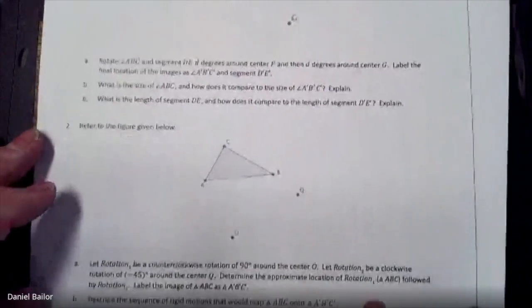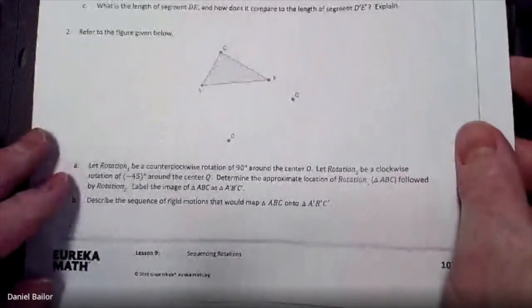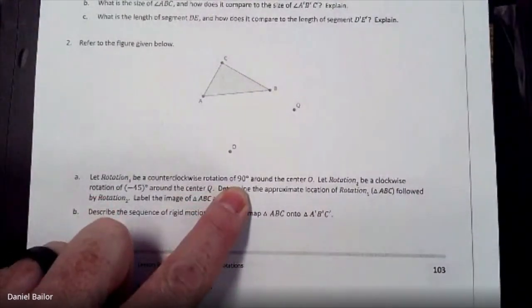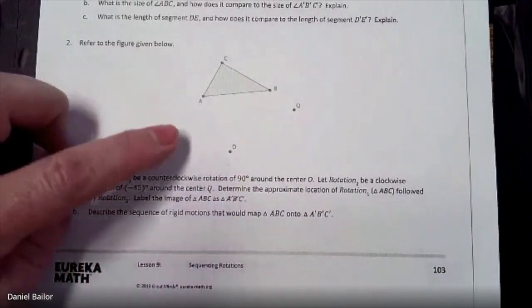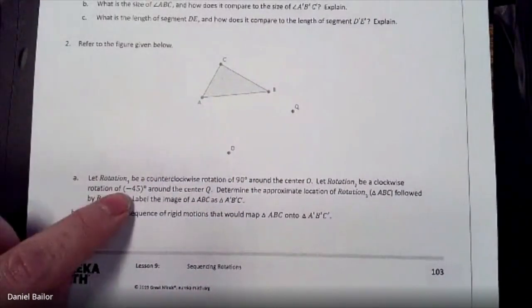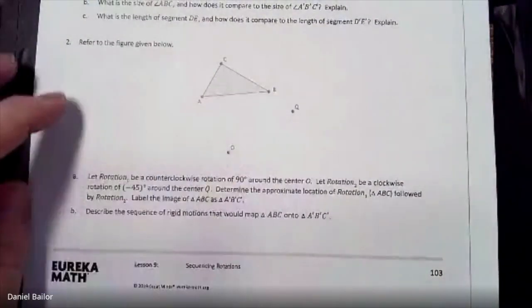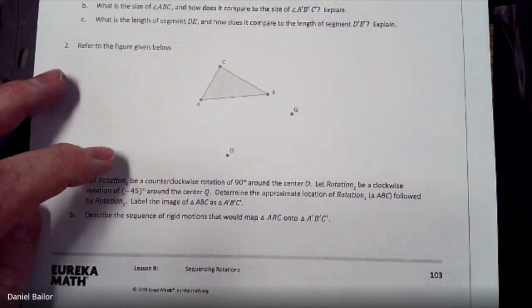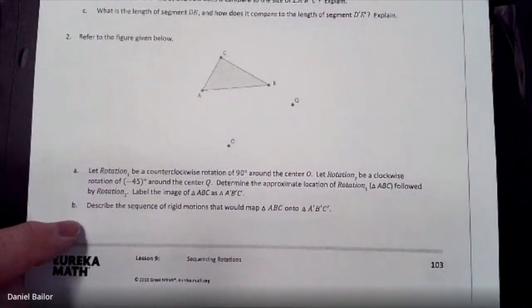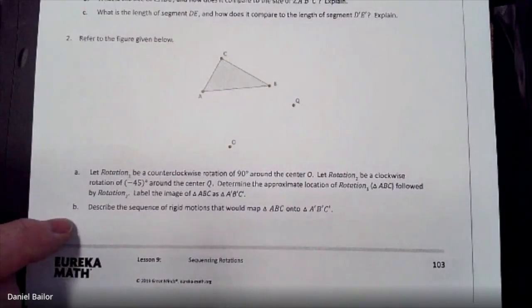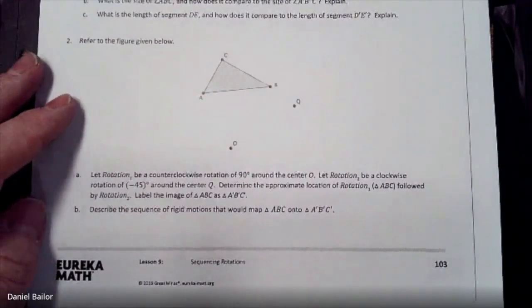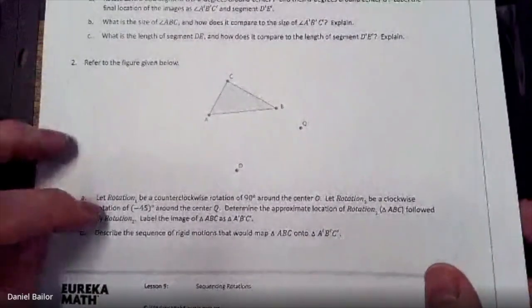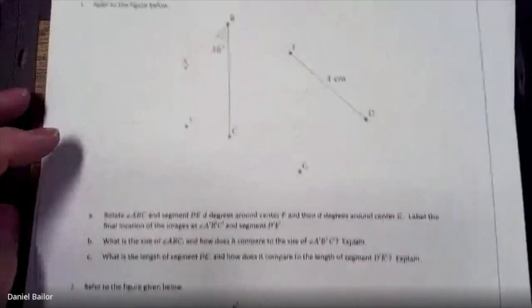For number 2 on the problem set, they're having you rotate a triangle 90 degrees, so you have to practice your 90-degree rotations around center O, and then a negative 45-degree rotation around center Q. So you're going to label that image, and then you're going to talk about how to move the triangle back. Part B is how you describe how you move it back. So 2 rotations, and then how do you move the triangle back?